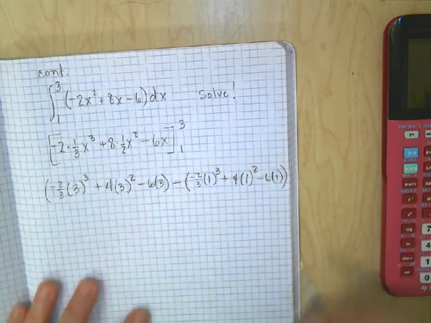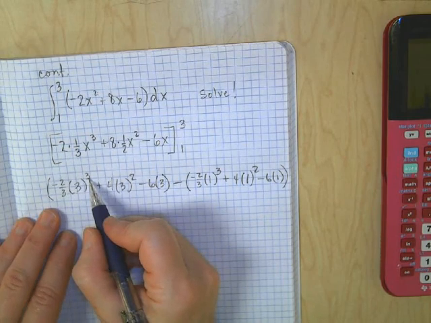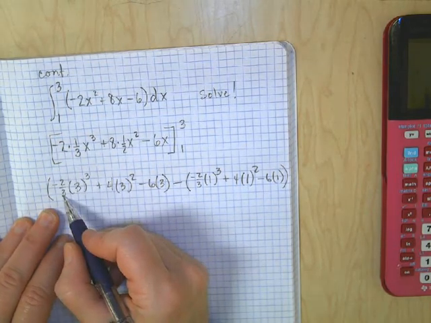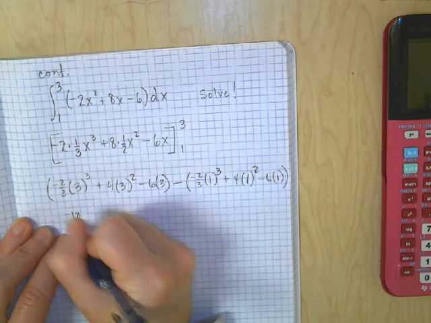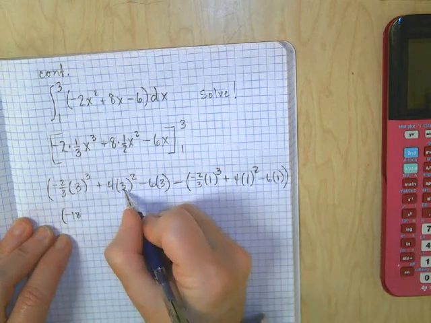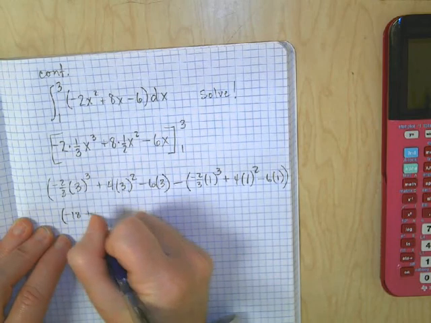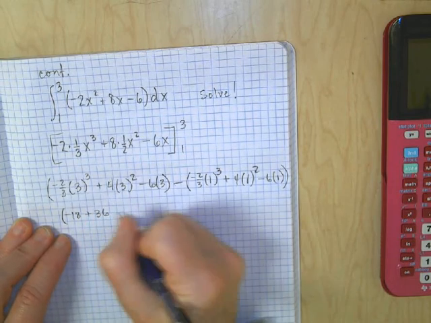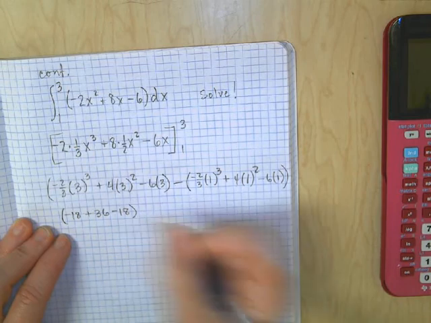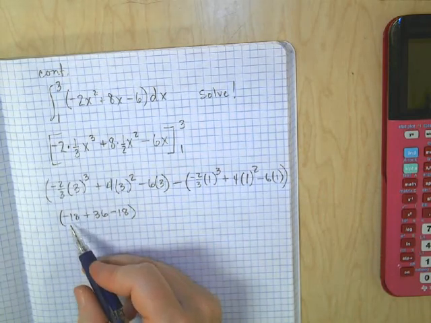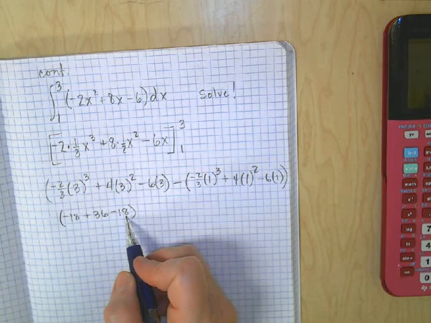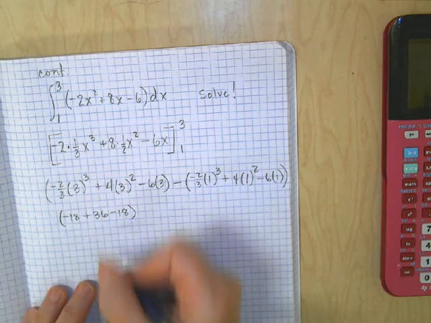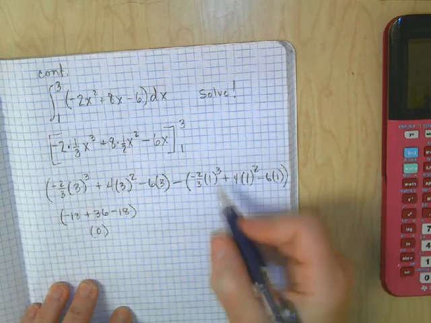Okay, simplify that. 3 cubed is 27. 27 divided by 3 is 9. 9 times negative 2 is negative 18. 3 squared is 9. 9 times 4 is 36. Minus 18. And let's see, negative 18 plus negative 18 is negative 36. Negative 36 plus 36 is 0. Holy cow, that one just equals 0. Right, what's going on over here?